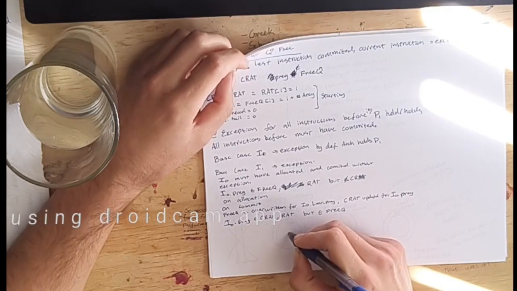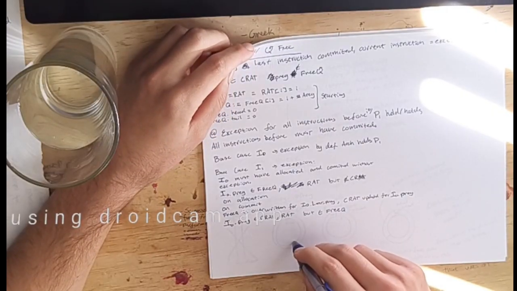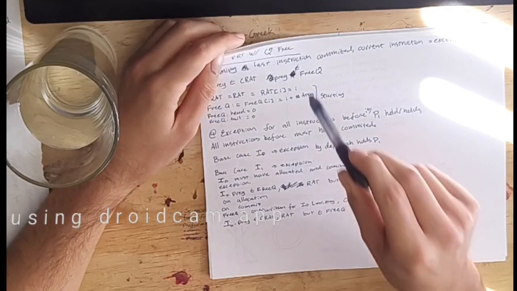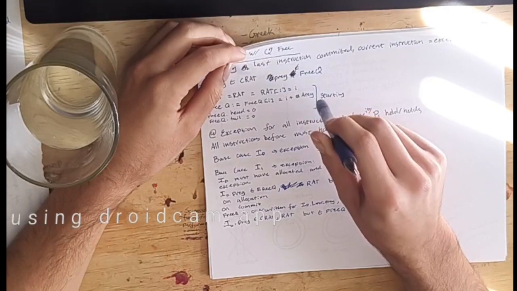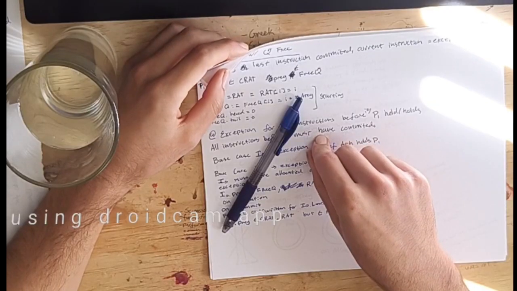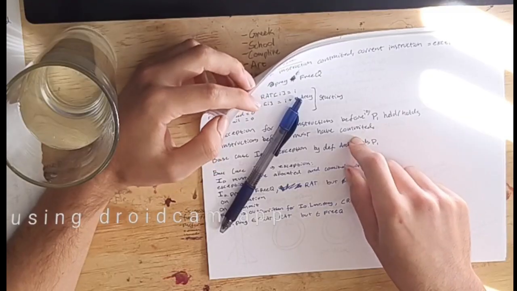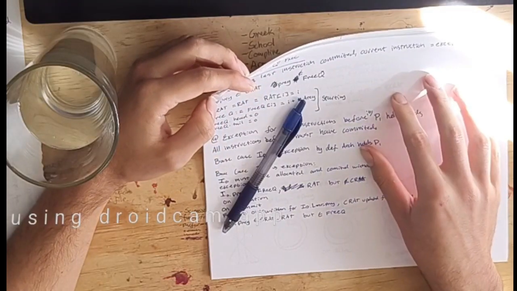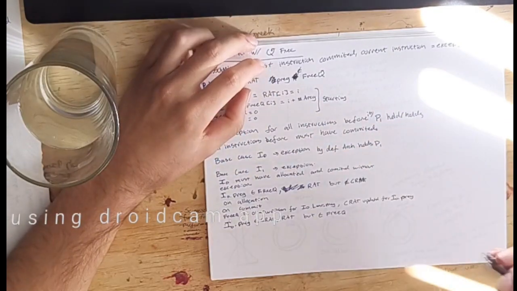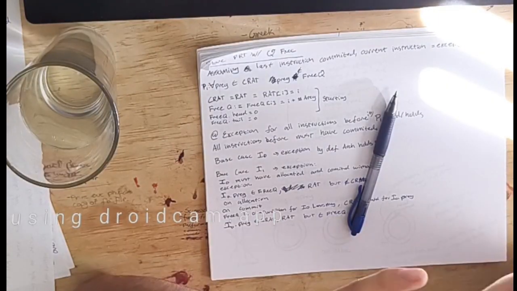And then we have two cases for instruction k. If instruction k commits successfully, then we know that this is true. If instruction k is an exception, then we know that k minus 1 is true. Is that a proof though? I don't know.